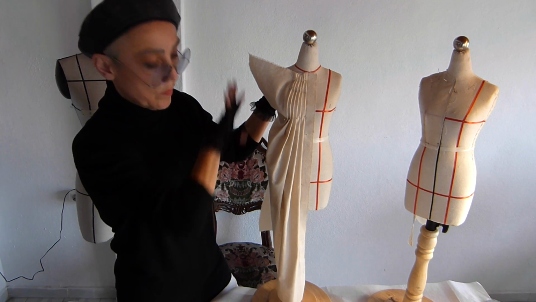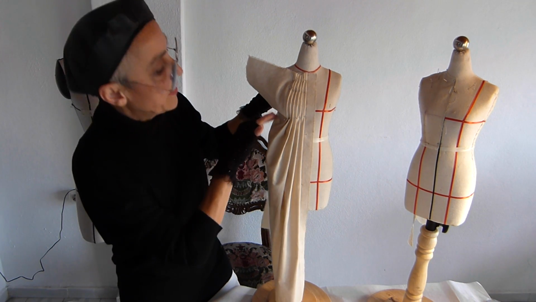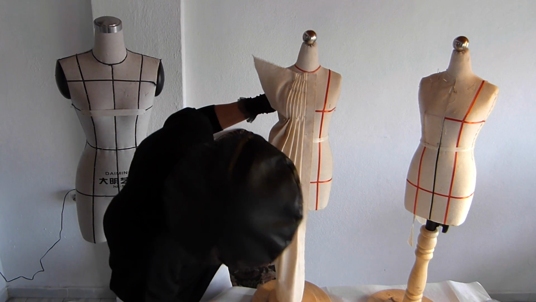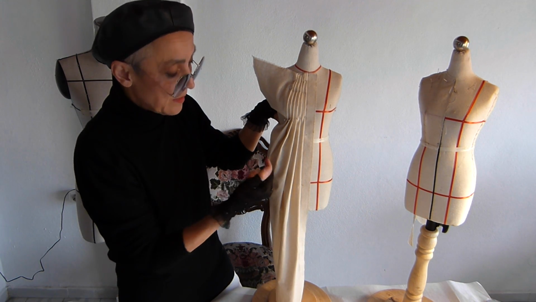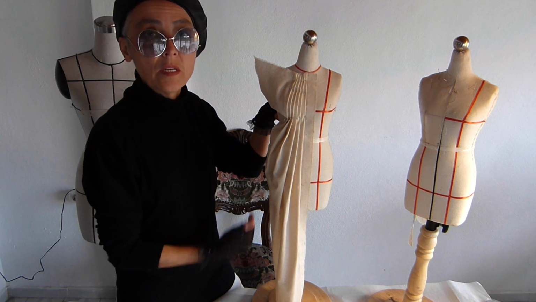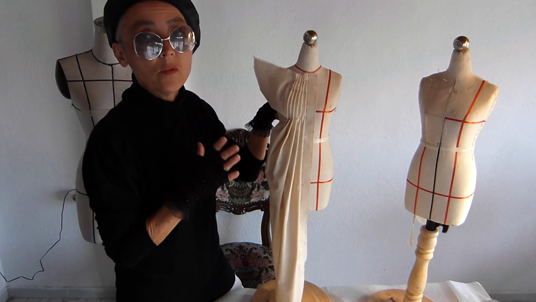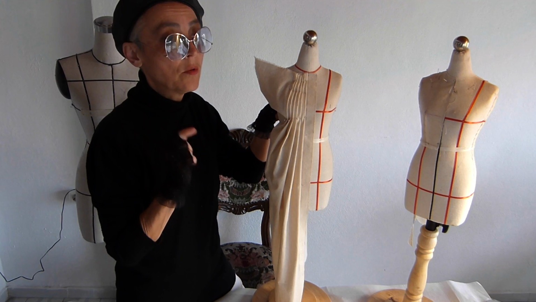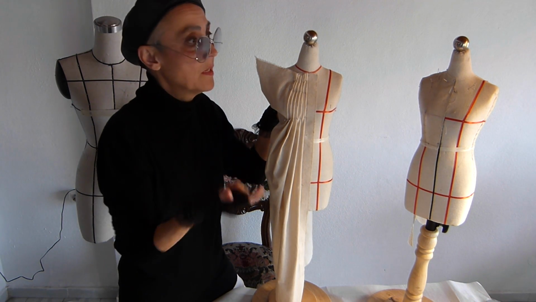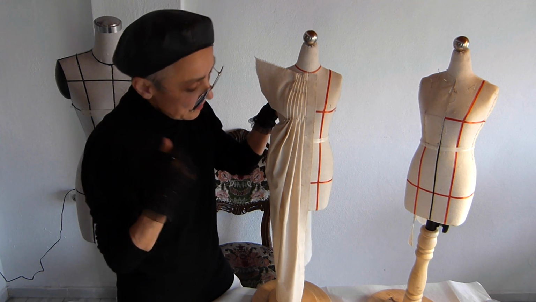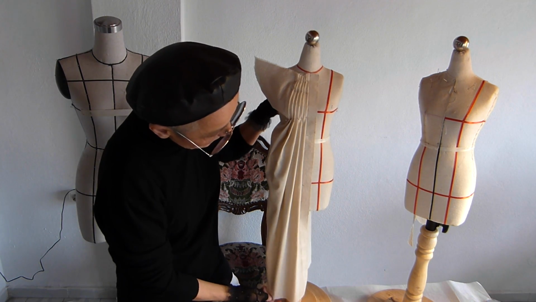So this part we will make later. So now we just watch the pleats, right? The behavior of the pleats, and these pleats will create a nice curvy silhouette on the side. So the dress will not have a side seam. However, you can also add a side seam. This depends on some factors and maybe some fabric. So maybe it's better to have a side seam.